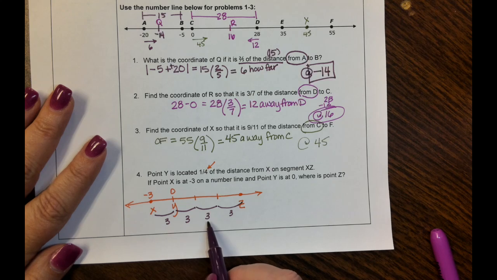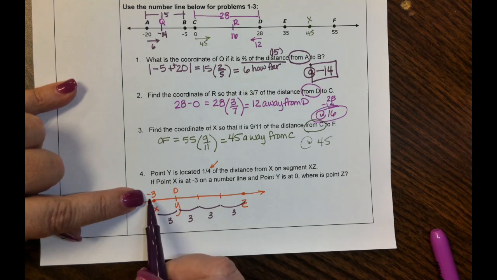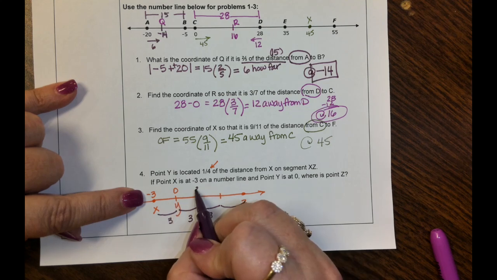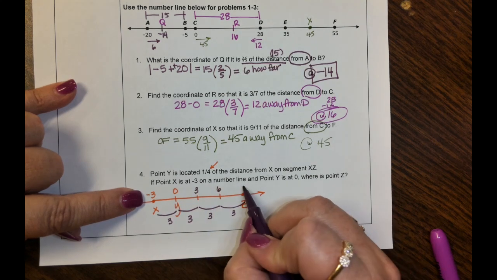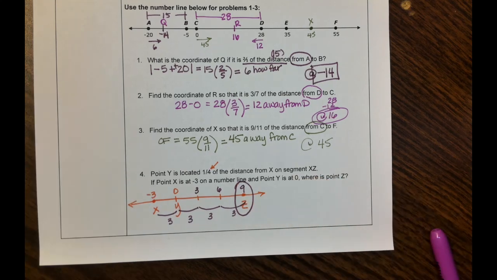So 3, 6, 9, 12 away from -3. -3, 0, then this would be 3, this would be 6, and this would be 9. So that says that 9 is where Z is sitting on that number line. Okay, and because we knew that this was 1/4 of the way, we broke the whole thing into 4 pieces and then duplicated that 1/4 4 times until we found out where we needed to be.